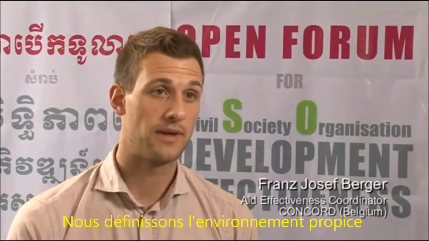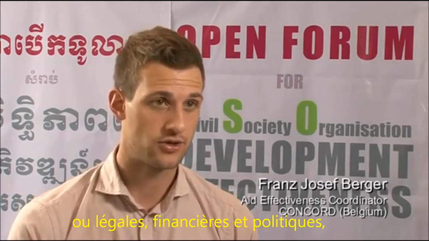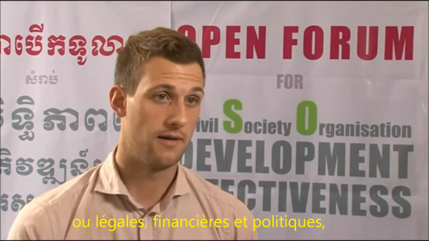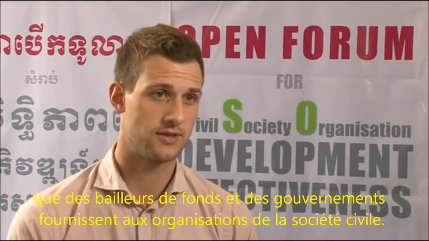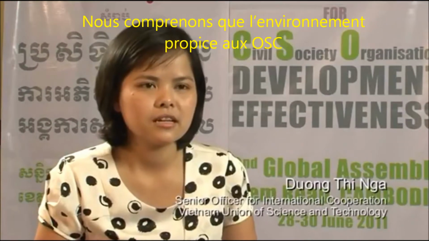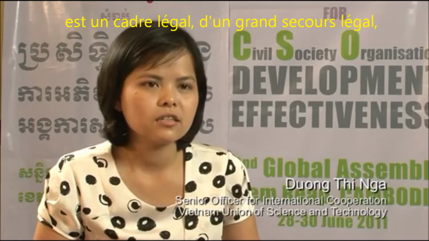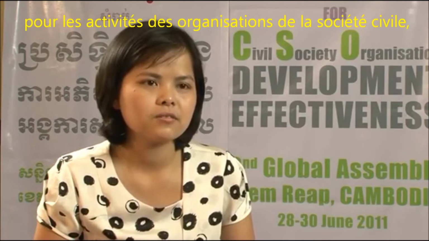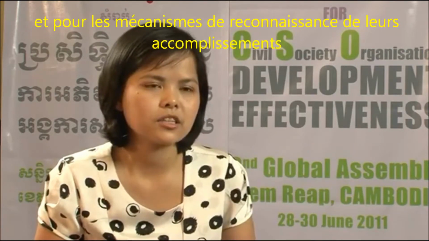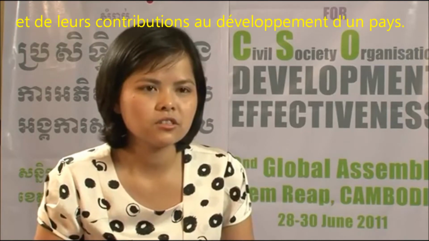We define enabling environment as a set of regulatory or legal, financial and political framework conditions provided by donors and governments for civil society organizations. We understand the enabling environment for CSOs is a very supportive legal framework for their operations, a mechanism for acknowledgement of the achievement and contribution of these organizations in the country developments.